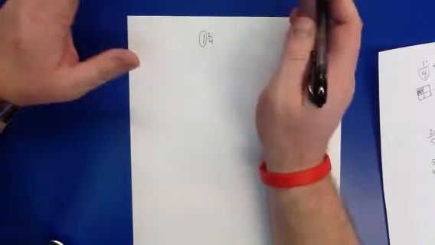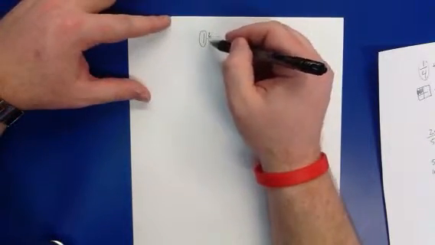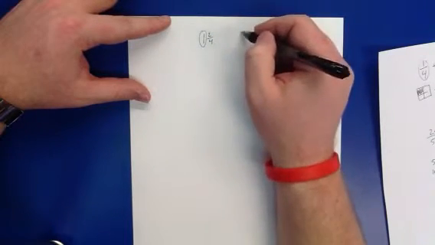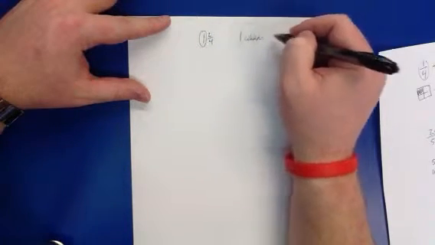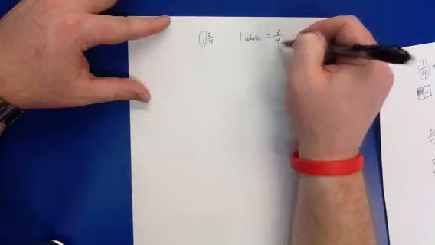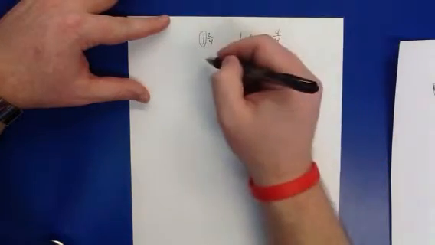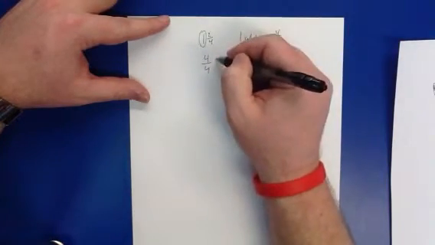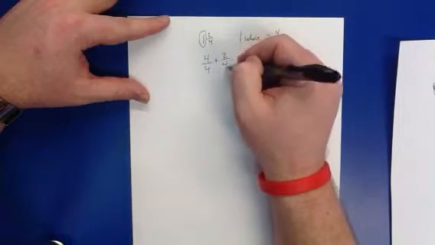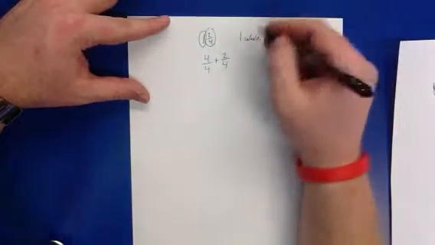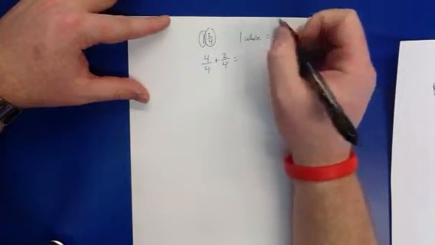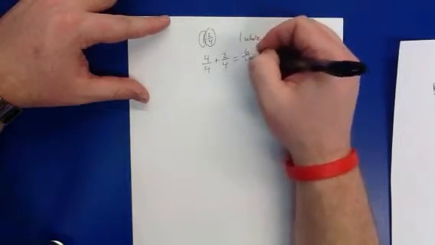Because I have 1 whole and my denominator is 4, 1 whole would be equivalent to 4/4. So I have 4/4 plus 2/4. Can't forget about the fractional part. And that gives me a sum of 6/4.